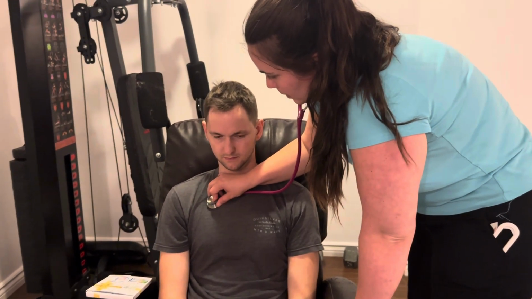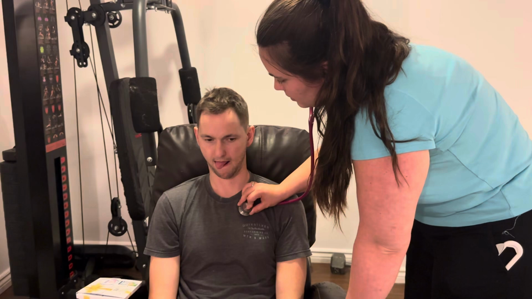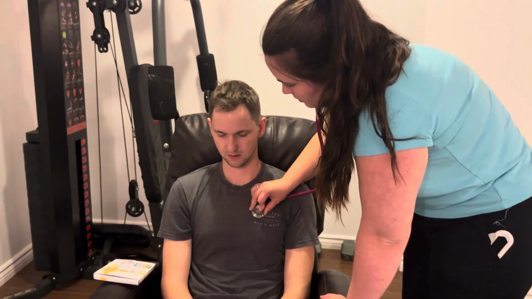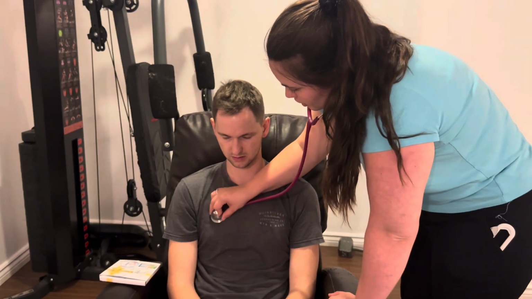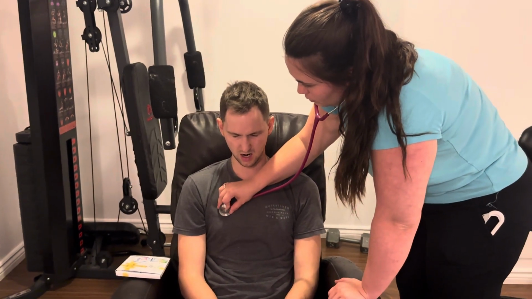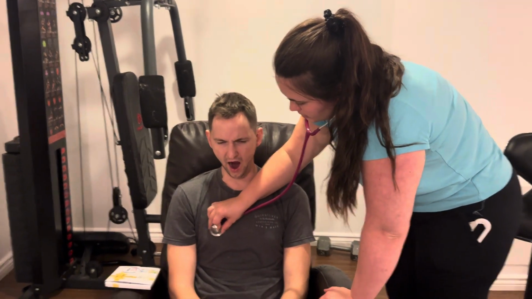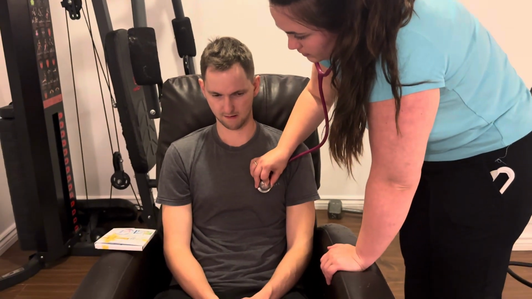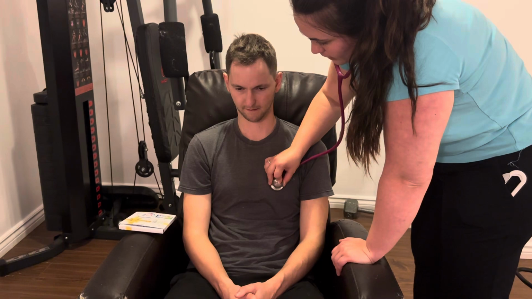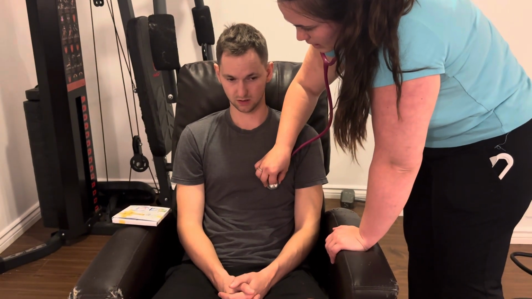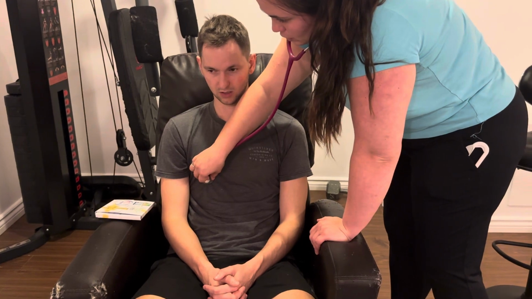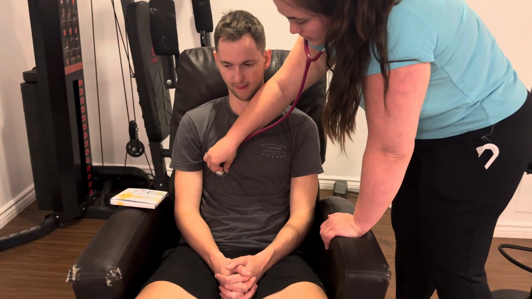Right upper lobe, vesicular breath sounds. Left upper lobe, vesicular breath sounds. Right upper lobe, vesicular breath sounds. Left upper lobe, vesicular breath sounds. Right middle lobe, vesicular breath sounds.